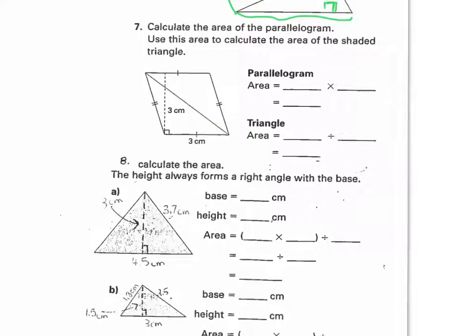We're going to practice one more time. Number 7. Calculate the area of the parallelogram and then use that information to calculate the area of the triangle. The parallelogram. Area equals base times height. My base is 3 centimeters. My height here is the 90-degree angle, 3 centimeters, equals 9 centimeters squared.